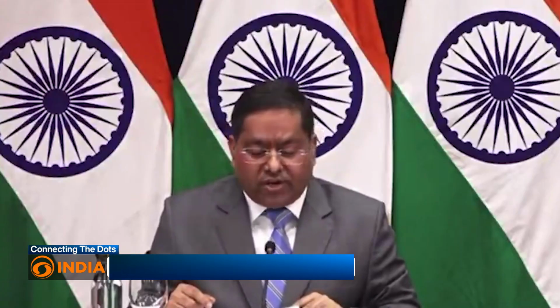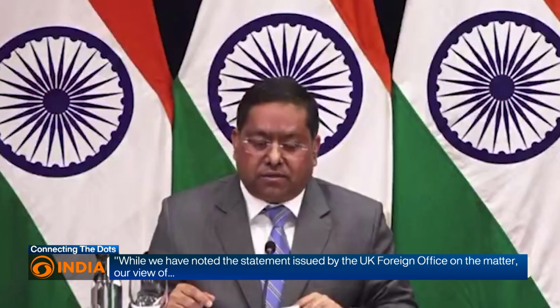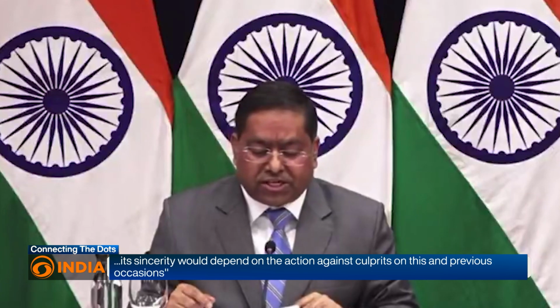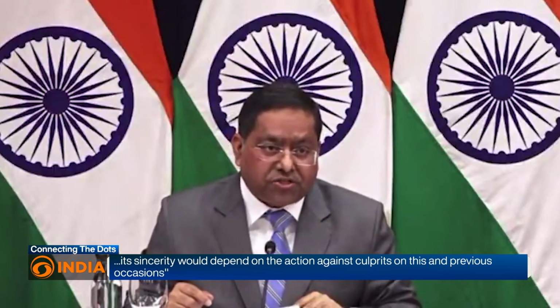The Government of India told the UK government in no uncertain words that nothing less than concrete action against the separatists will suffice. While we have noted the statement issued by the UK Foreign Office on the matter, our view of its sincerity would depend on the action taken against culprits on this and previous occasions.